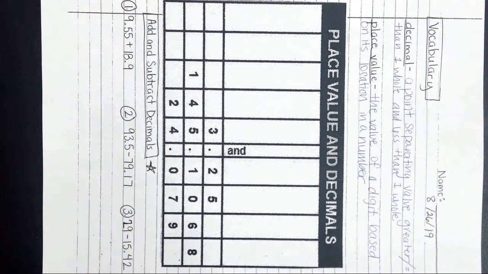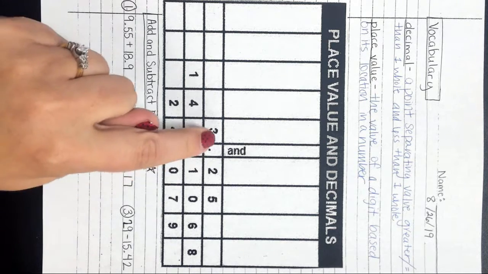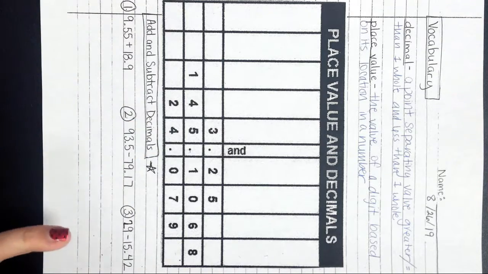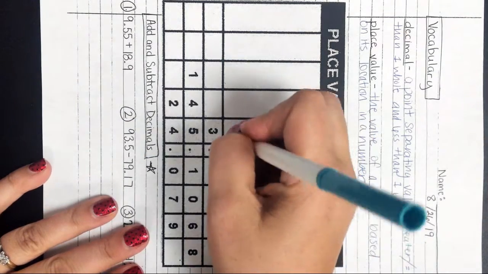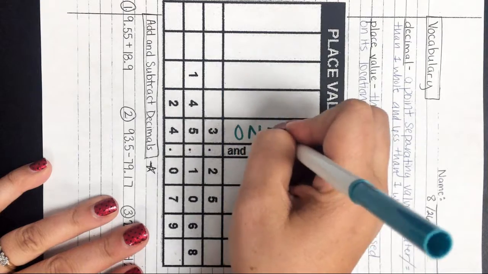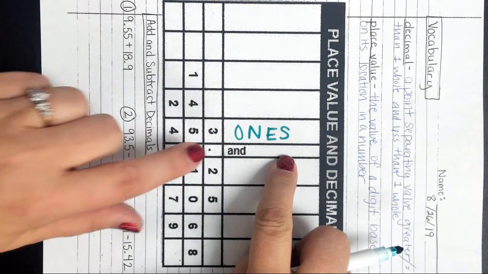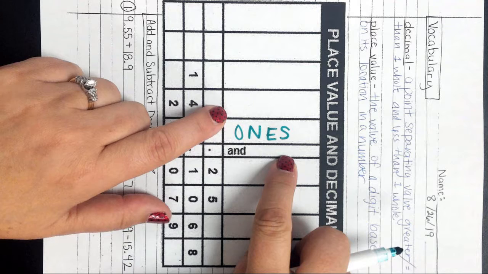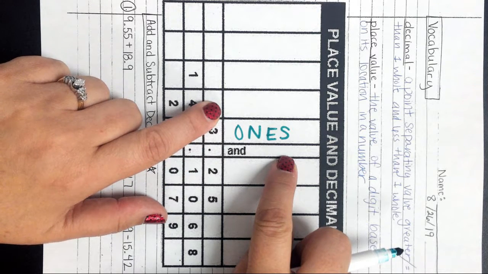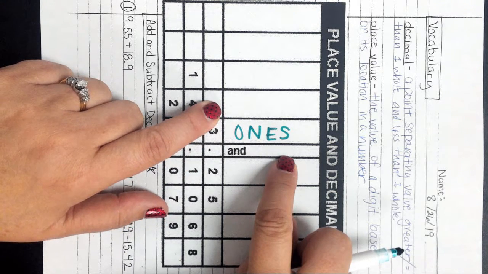Our number system is based on what we call a base 10 number system. I jokingly like to say that that's because we have 10 fingers and 10 toes and we can count on 10 fingers and 10 toes. But it's not. It's because everything works in powers of 10. So what is this first place to the left of my decimal? The ones. So here's our ones place. And every time we increase our place value, we're multiplying by 10, because again, we have a base 10 number system.